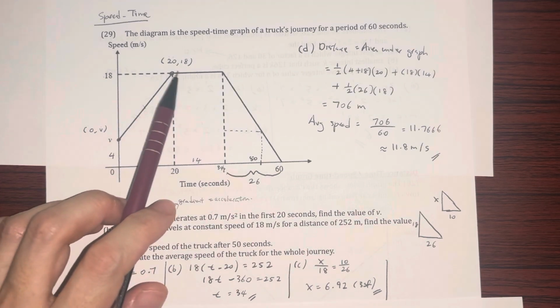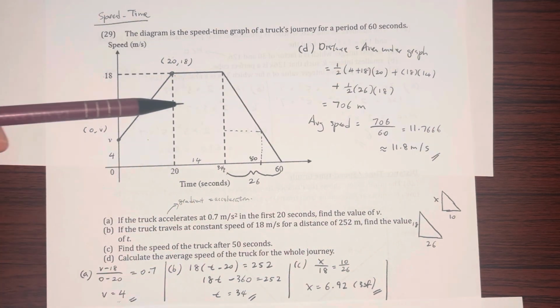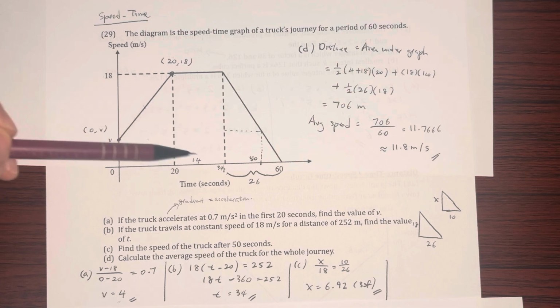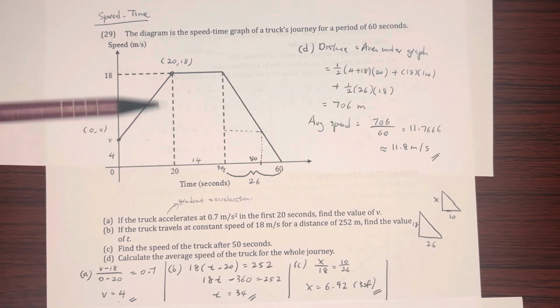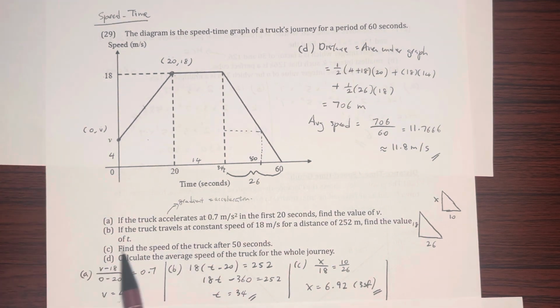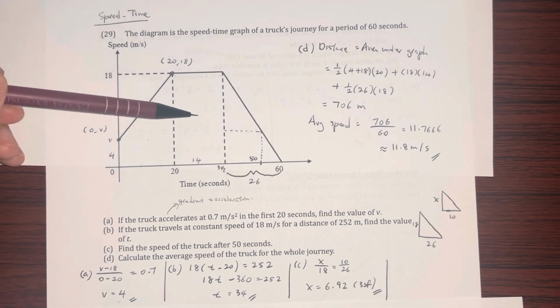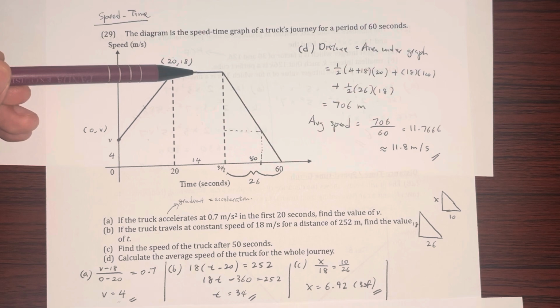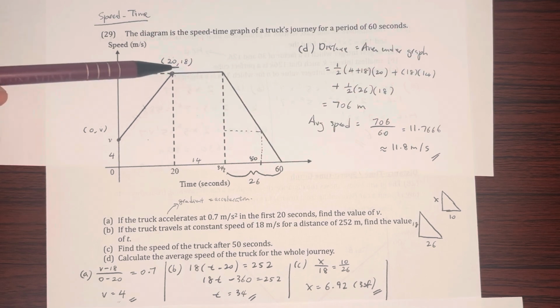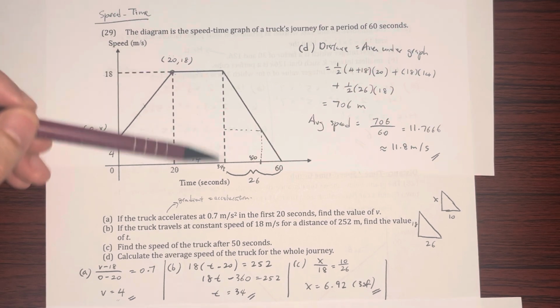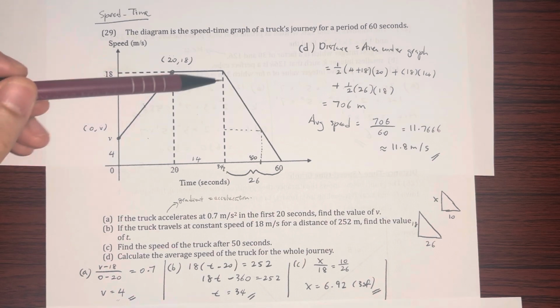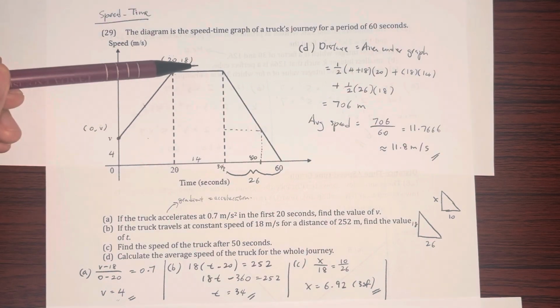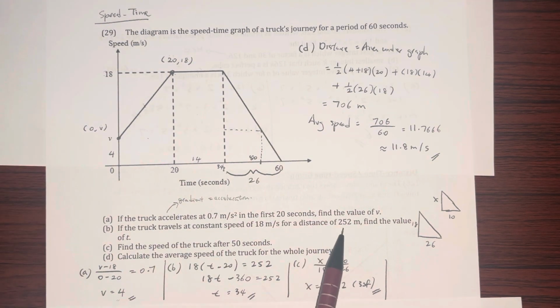That means the area under this line is 252, which means this area, which is a rectangle, the area is 252 and they ask you to find T. So T, very simple. Area of rectangle, we learn in primary school, length times breadth. How long is this? Don't know. How long is this? 18, right? So 18 times something is equal to 252.